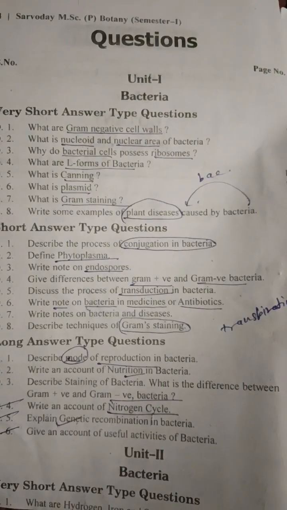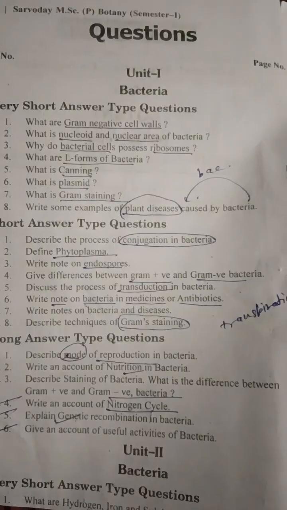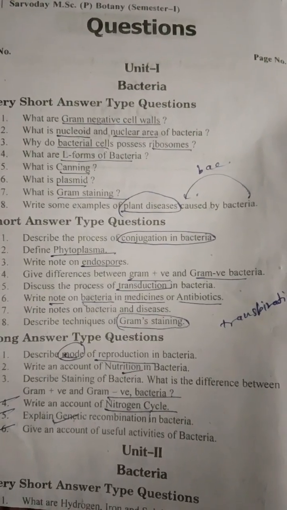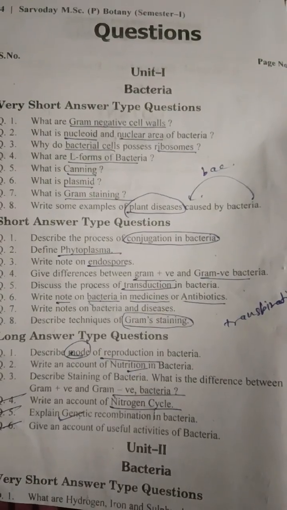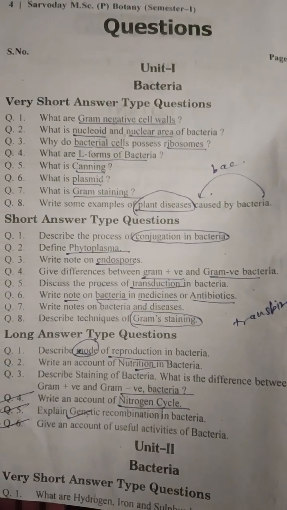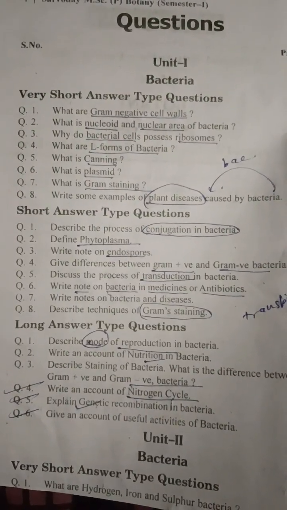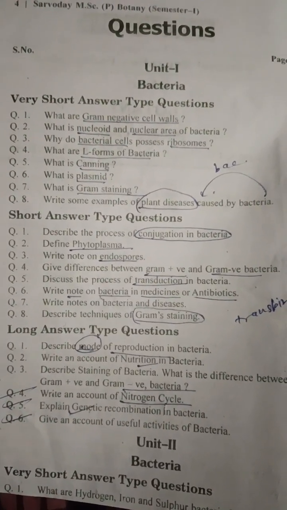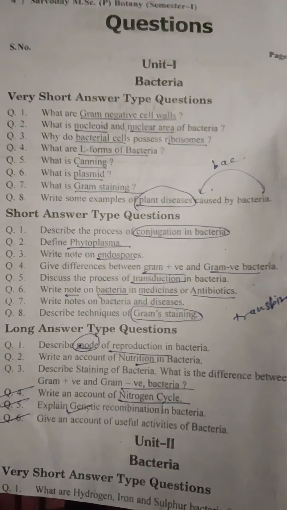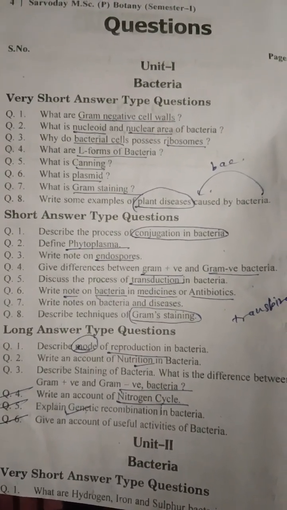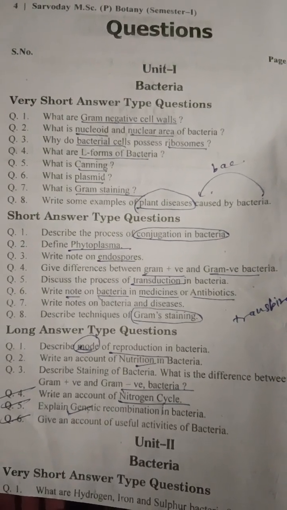gram positive and gram negative bacteria, discuss the process of transduction in bacteria, write notes on bacteria in medicines or antibiotics, write a short note on bacteria and diseases, describe techniques of gram staining. Now the long answer type questions in unit first, bacteria, are very important, and if you have prepared the long ones, you will easily be able to manage the short and very short ones.